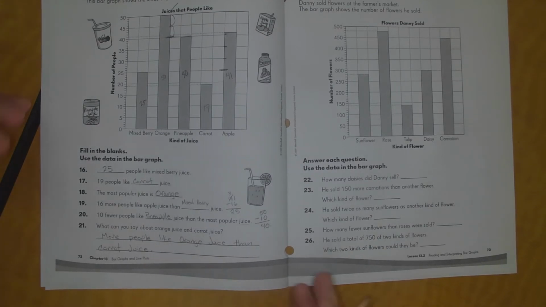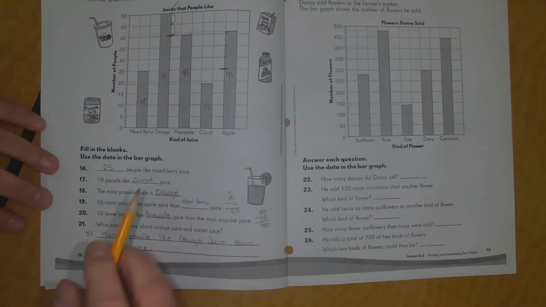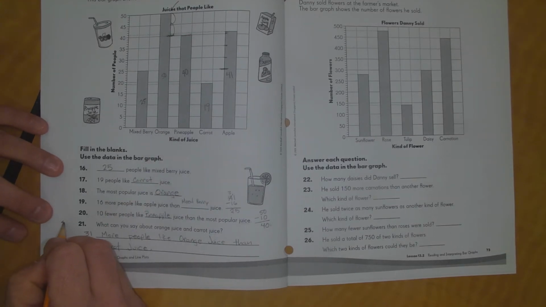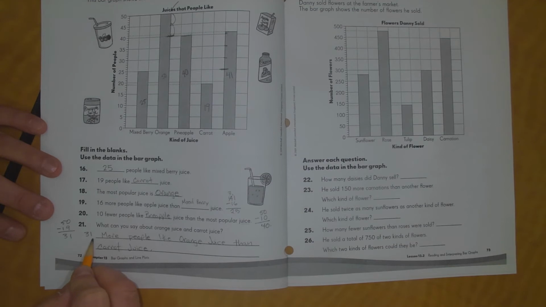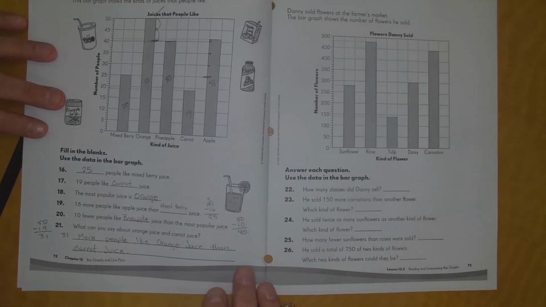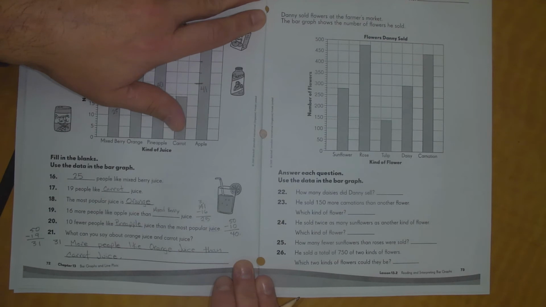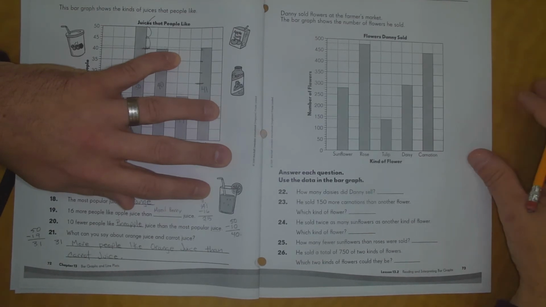If you wanted to be super specific, you could say 31 more people like orange juice than carrot juice, because if I take 50, the people that like orange juice, and take away my 19, I would end up with 31. But you don't have to get that specific. You can just write more people like orange juice than carrot juice. So moving on to the next page, I'm going to have you do this one on your own and then come back and check your work. I will read the questions to you.